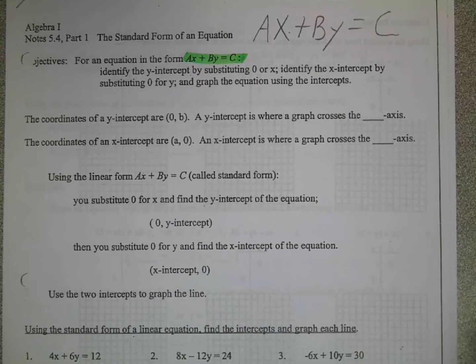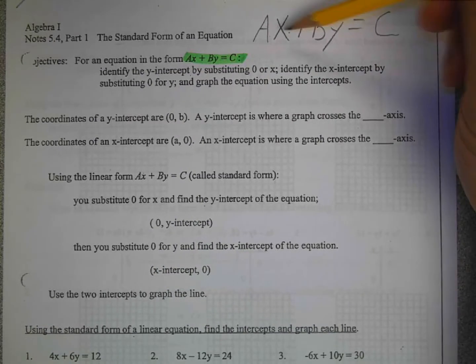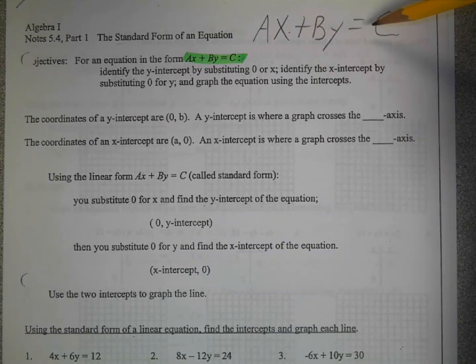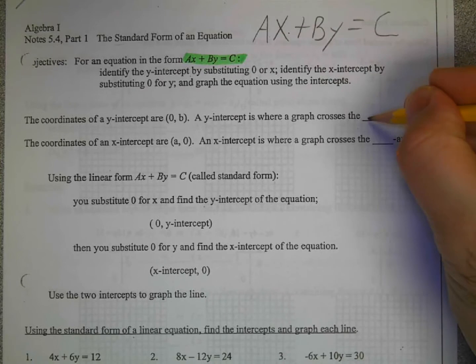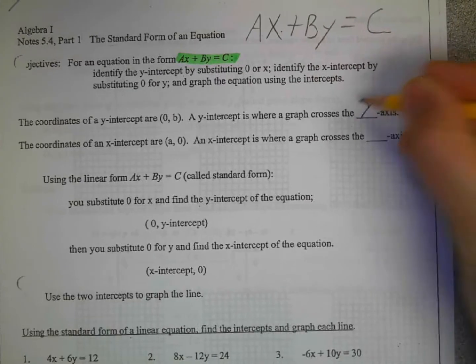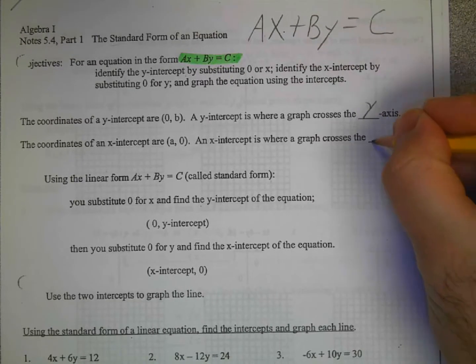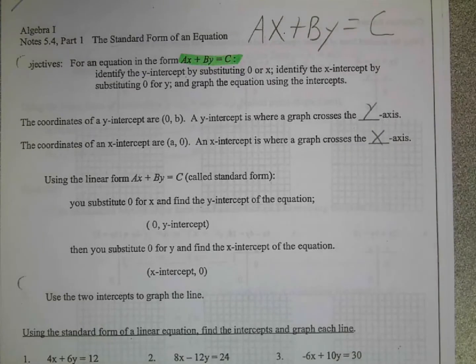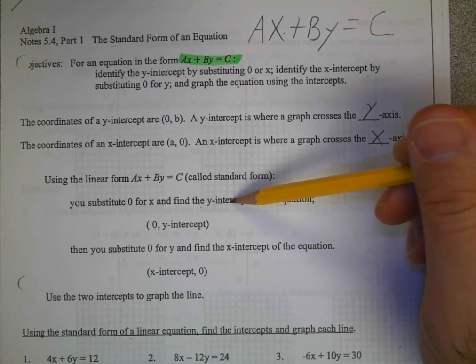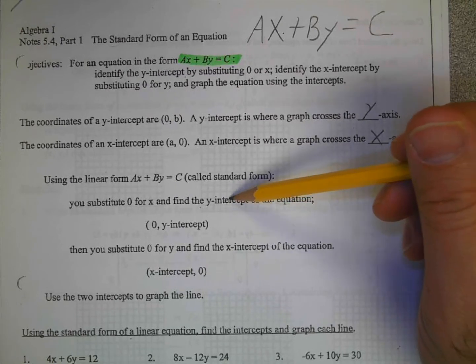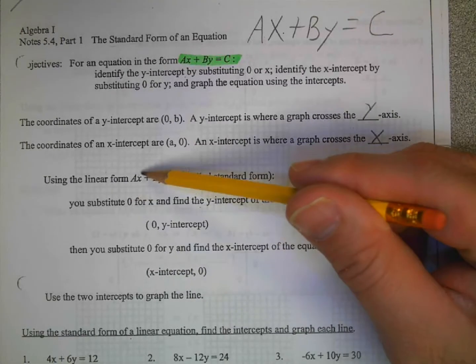Okay? And the benefit of using a standard form equation when looking at a line is that standard form can help you identify where the line is going to cross the y-axis, and where a line is going to cross the x-axis. To find where it crosses the y-axis, you can put a 0 in for x.